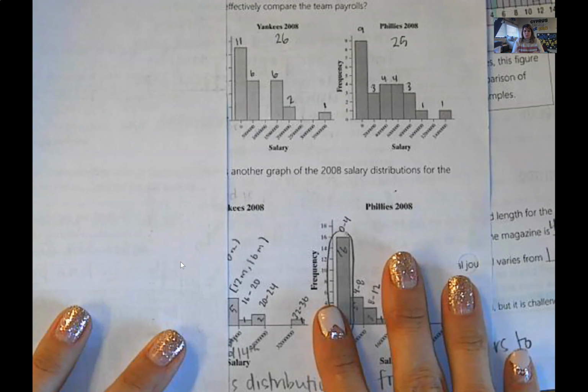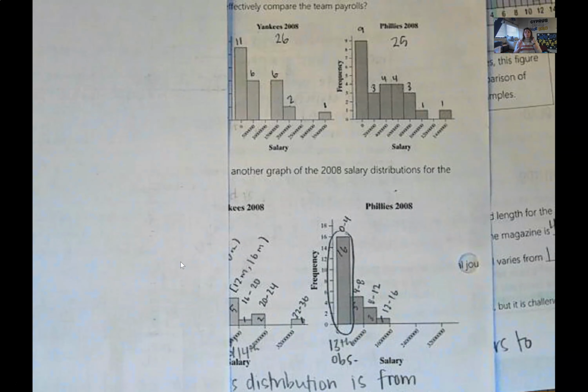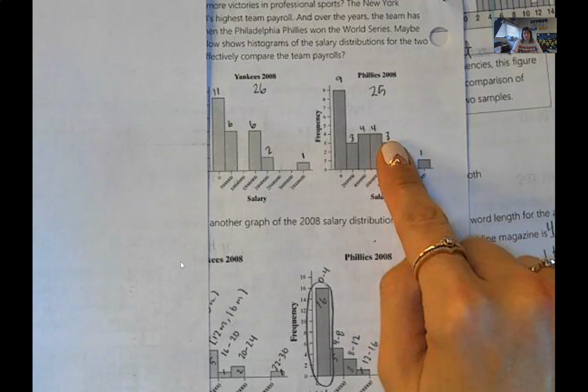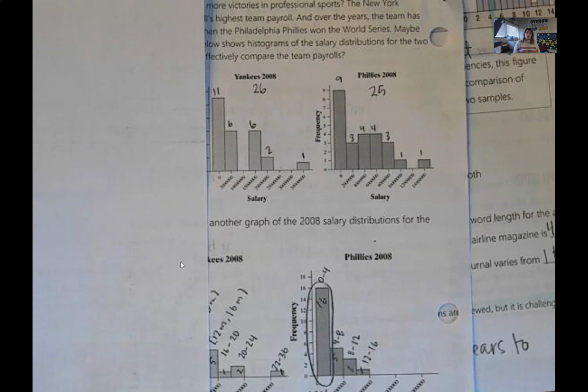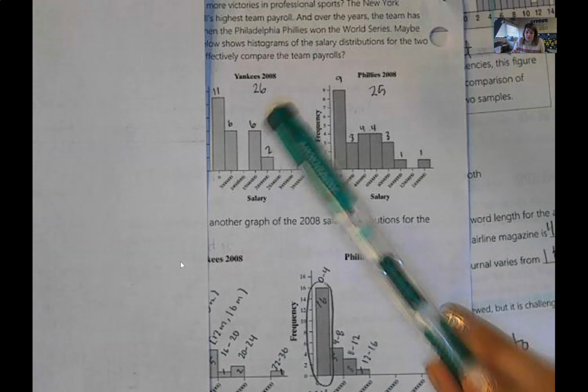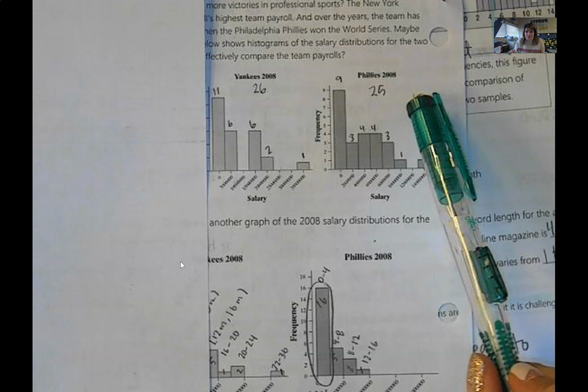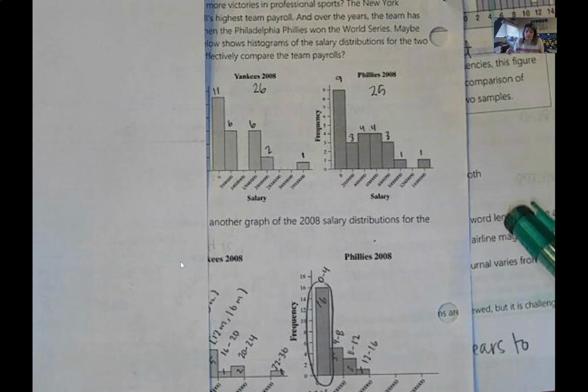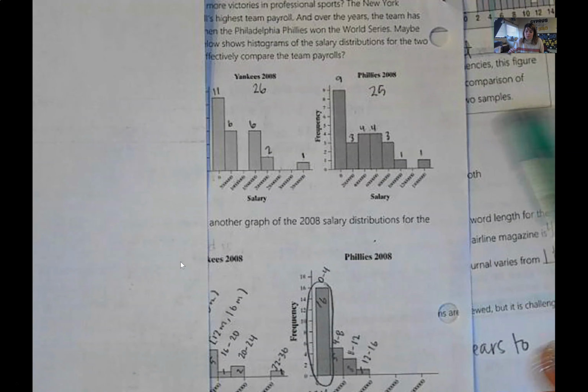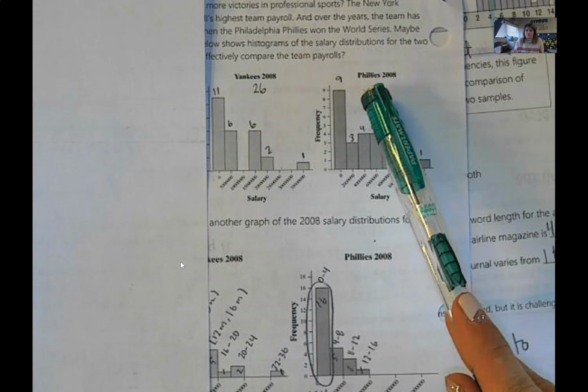That says, explain why you can't compare these two distributions for the Yankee salary and the Phillies salary. So these are both histograms. So the first thing I thought was, well, there's obviously got to be different numbers of observations. So I go through and count up the number of players, and it turns out that there are 26 players on the Yankees and only 25 players on the Phillies. So I said, you can't effectively compare these because they have a different number of players.